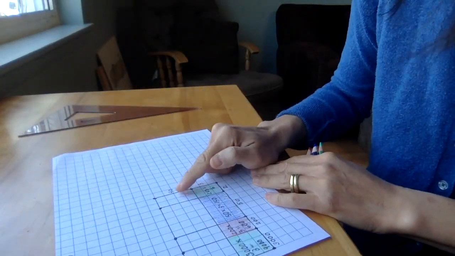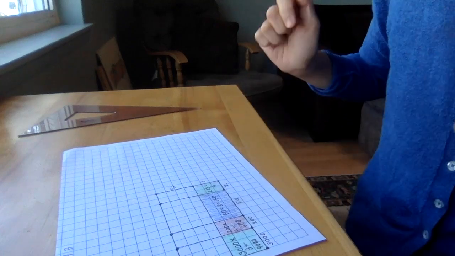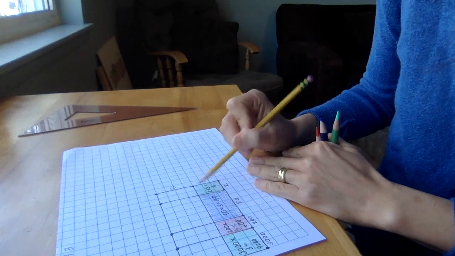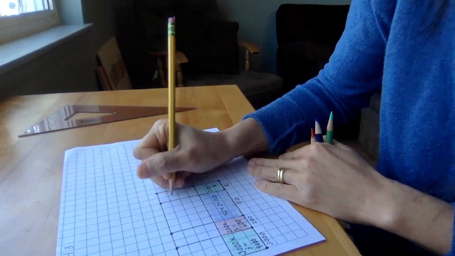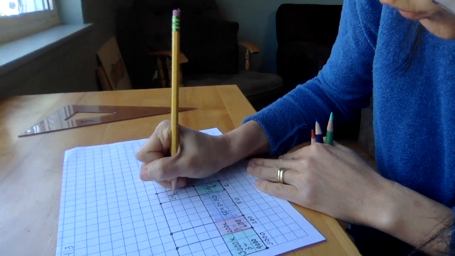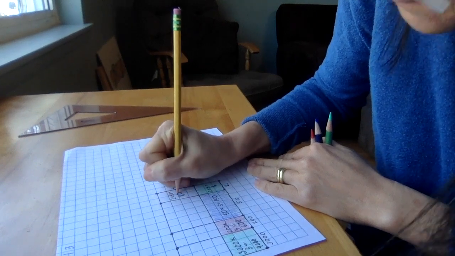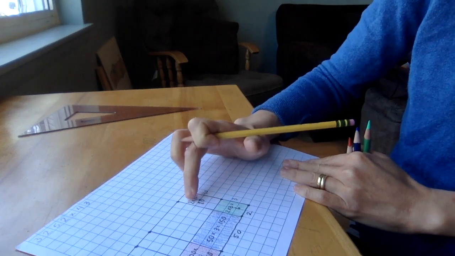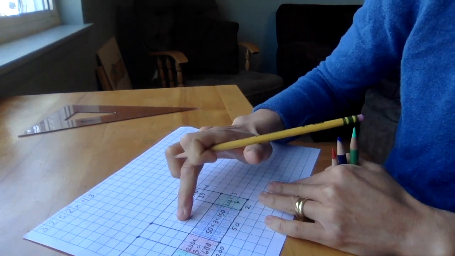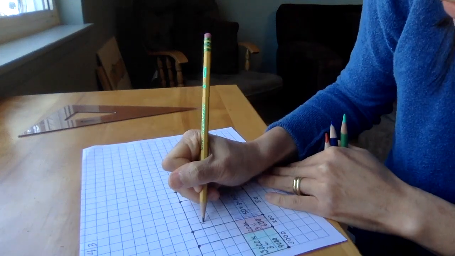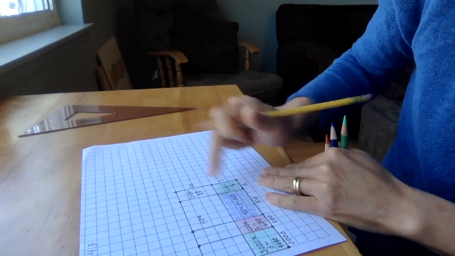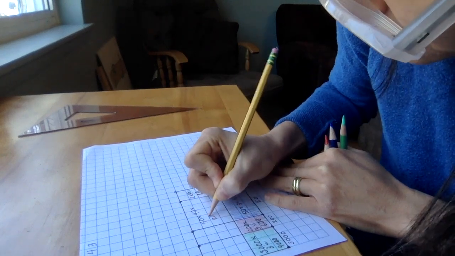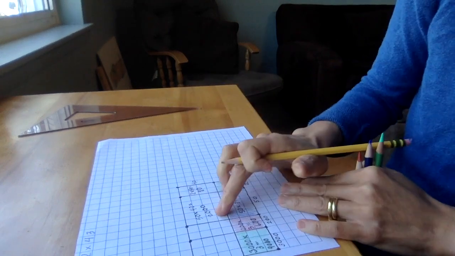Now we're going to move on to our tens, okay? So here we have 2 taken 40 times. 2 times 40 equals 80. Let's move over here. 50 times 40 equals 2,000.